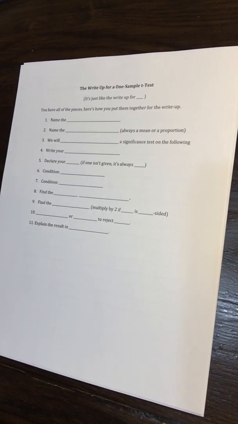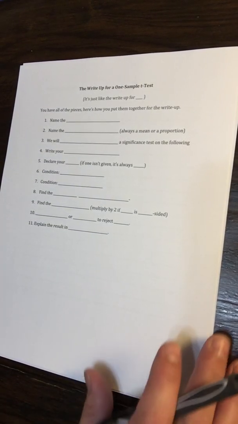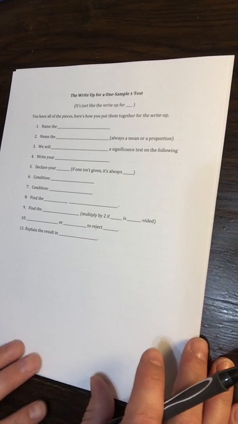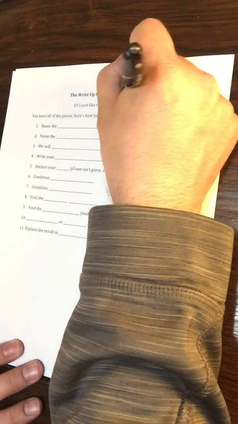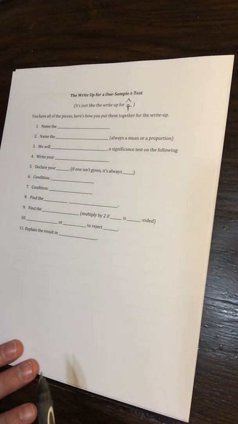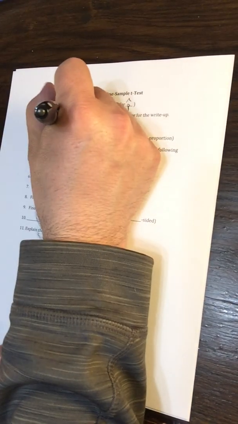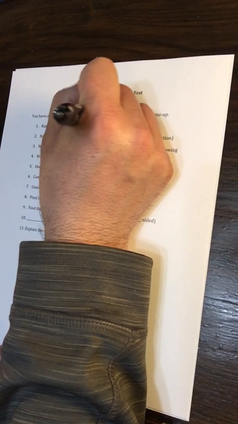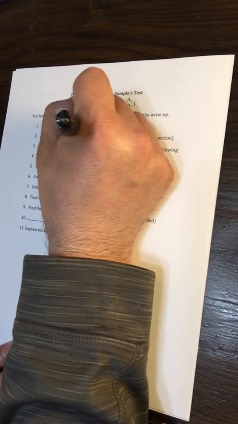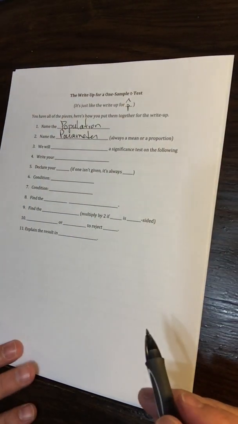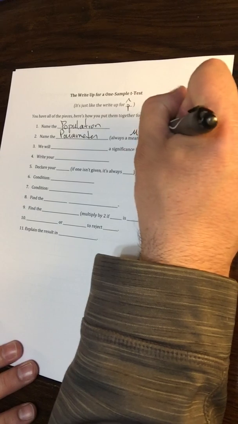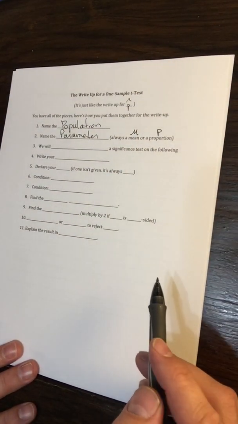All right, I'm going to break down this entire big write-up for you guys, which you have to be able to accomplish. I think this is a copy from when we did this for p-hats, so I think I can go through this pretty quick. There's 11 points in this problem. You have to name the population. You have to name the parameter. It's always a mean or a proportion. It'll be means in this section.